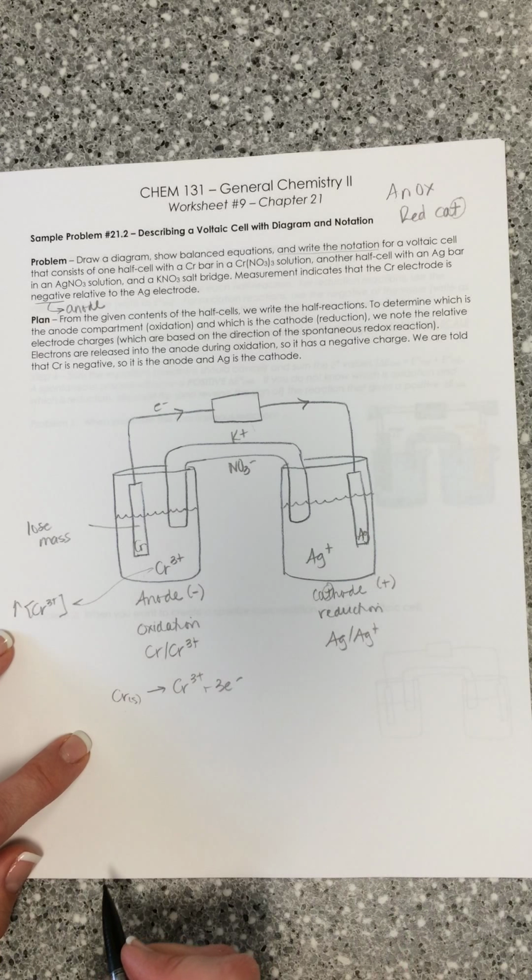Here's the chemistry: an oxidation reaction of chromium. Knowing that reduction occurs at the cathode, this is the chemistry happening with silver. Our silver ions are going to be depleted, so we're decreasing our silver ion concentration, and this electrode is going to gain mass.